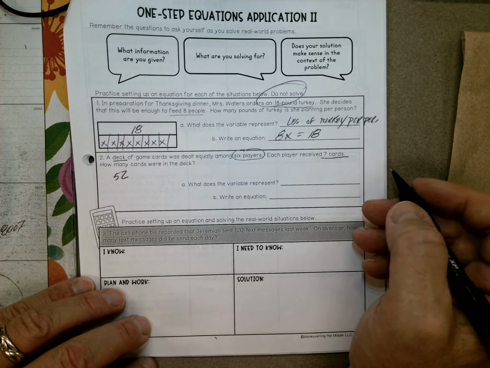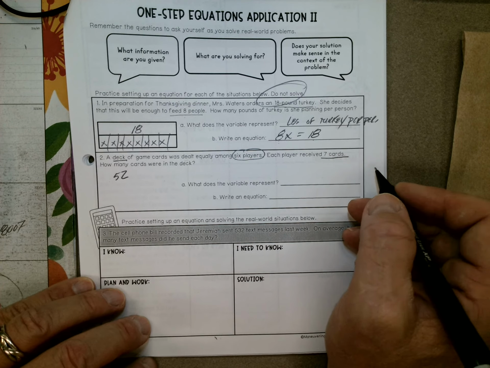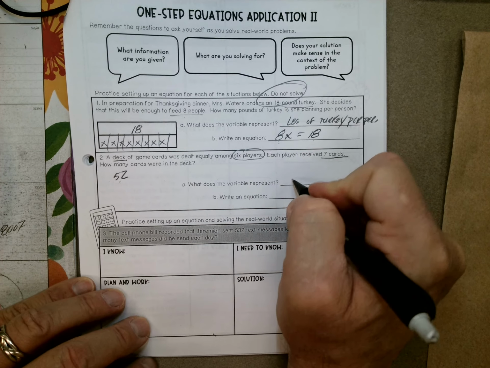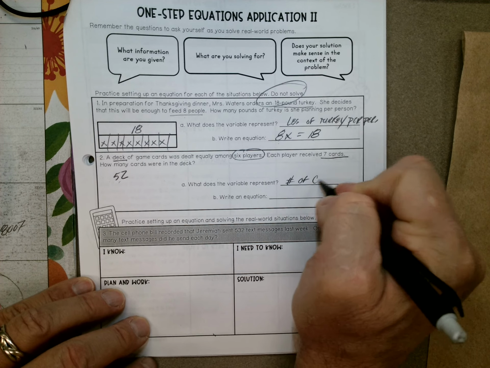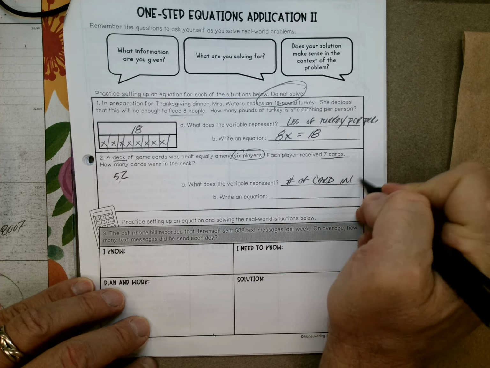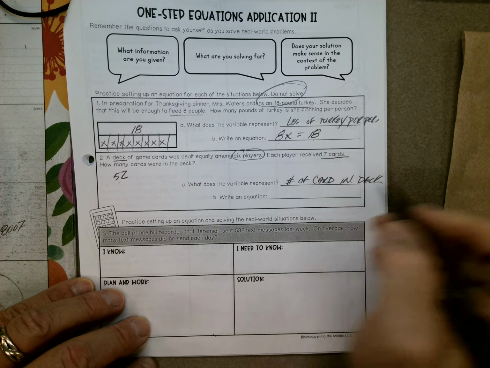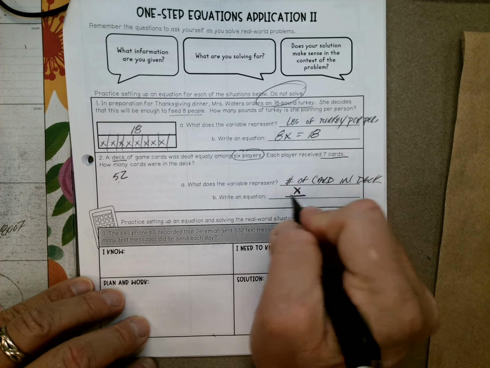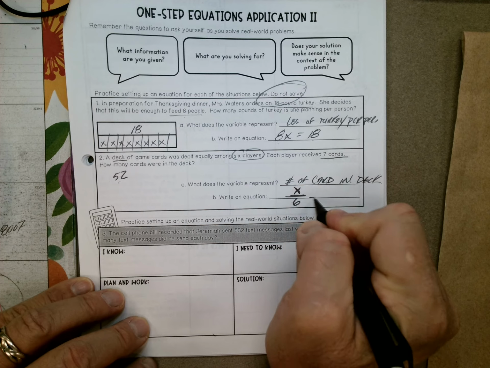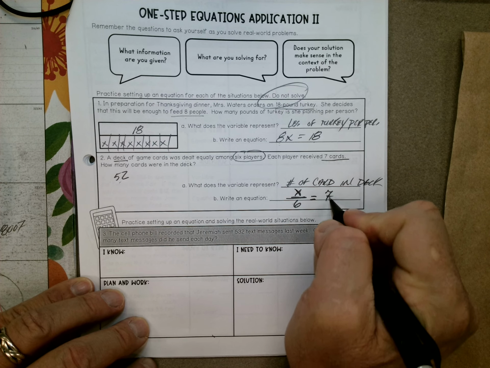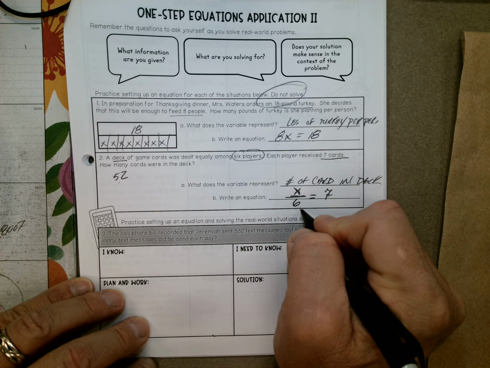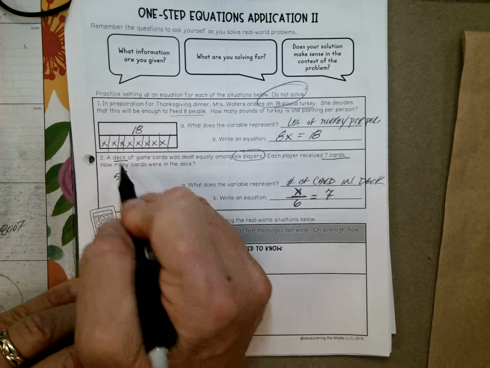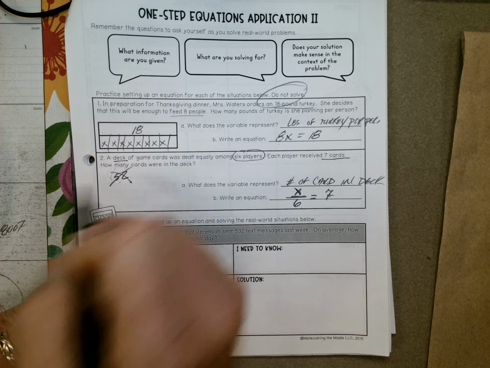So let's go ahead and find out, what does the variable represent? Well, I already gave the answer away. It's going to be the deck. The deck is going to be the number of cards in the deck. Okay, let's write an equation. Well, X is going to be on top. So if we have 6 players, we're going to divide that number by 6 to get 7, right? 7 cards each. We have 6 players. So how many cards are in the deck? Well, I guess this deck isn't a true deck, so that doesn't really work there.